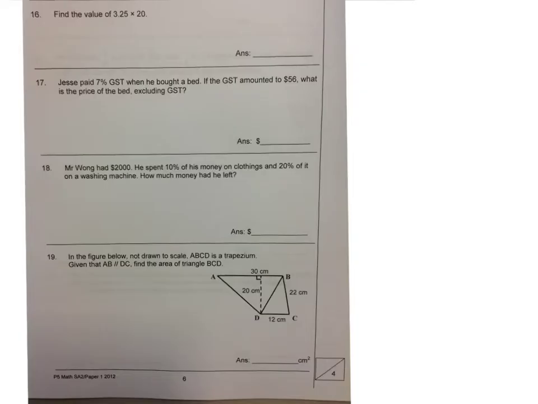Okay, now we move on to question 16. Find the value of 3.25 times 20. Okay, so we just take 3.25 times 2 and times 10. Okay, 3.25 times 2 will be 6.5. Times 10 we'll get 65. So question 16, my answer is 65.